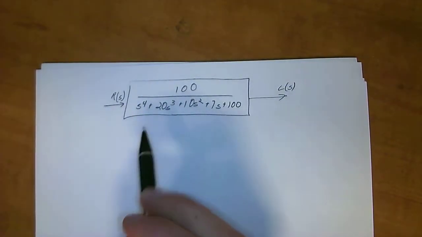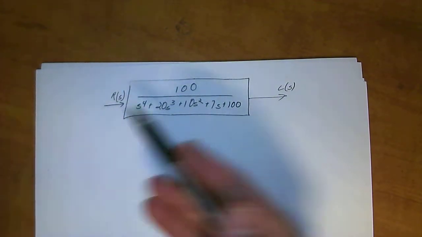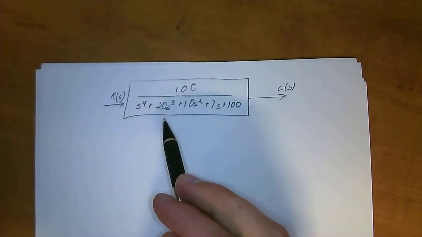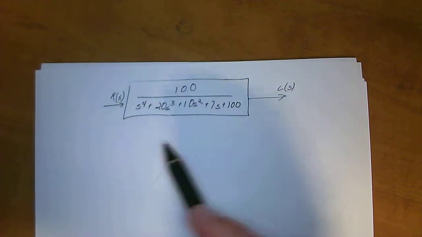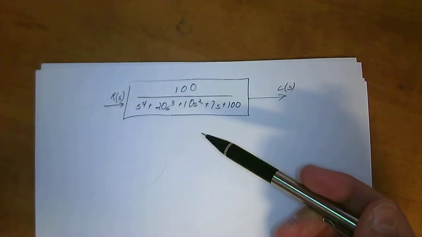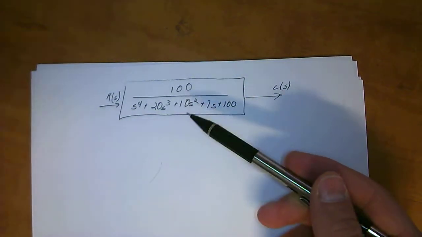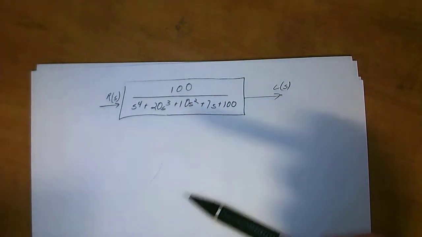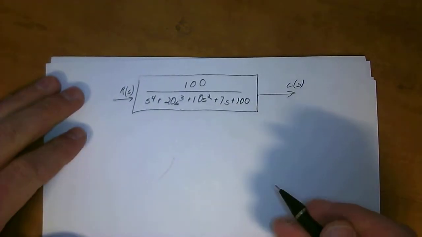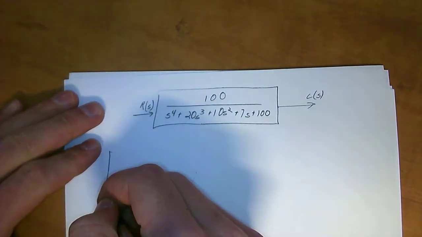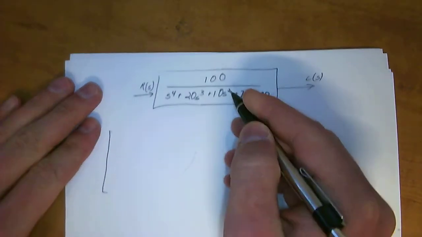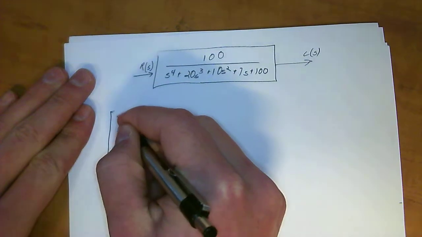I have a problem here where we've got a transfer function or a block diagram, however you want to look at it. What we need to do is put it into state space, but then I'm going to take it one step further and get the differential equation from this, and get the differential equation from state space to show that they're both equal and to show both of those methods. So doing state space first, when you have a transfer function like this, it's actually pretty easy.